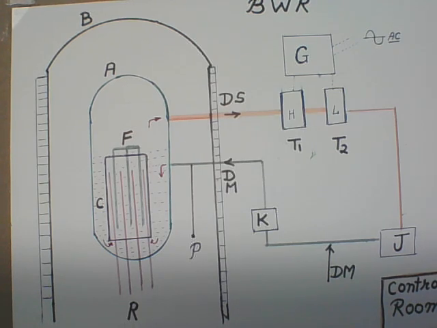So this is the way in which the control mechanism works. You must realize one more thing. Within the reactor vessel itself, the water is under pretty high pressure. A little bit of technical words: it's at 70 times the atmospheric pressure.